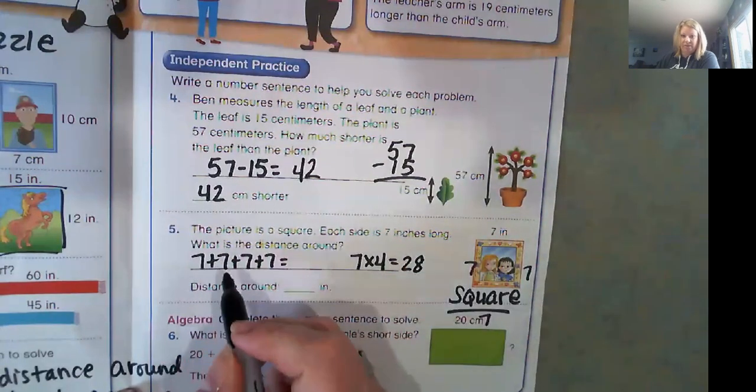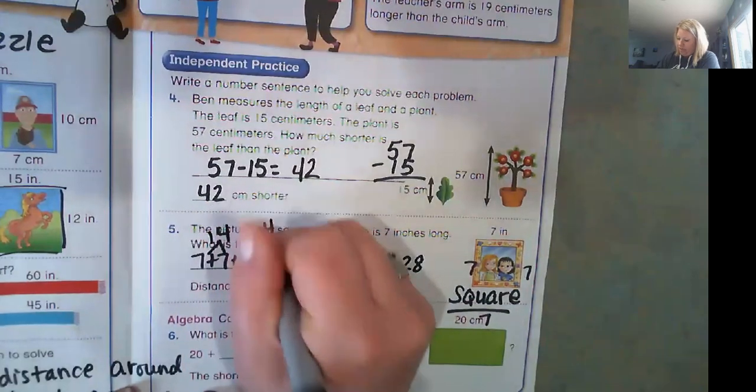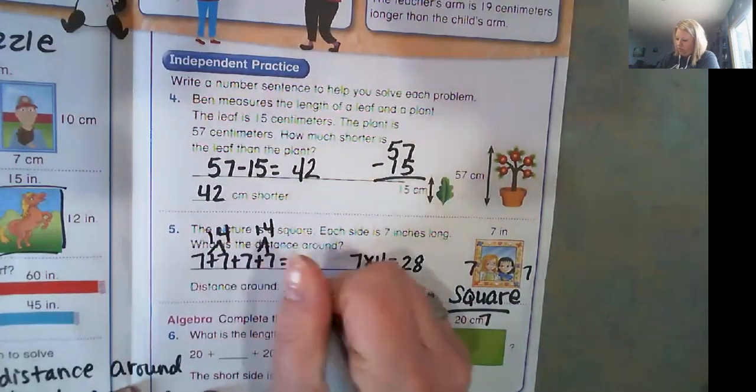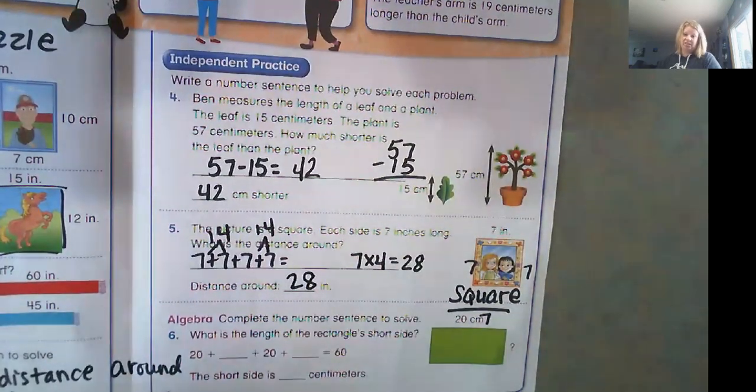And so is 7 plus 7 plus 7 plus 7, because here I'd get 14. Here I'd get 14, and 1 and 1 is 2. 4 and 4 is 8. 28 is the distance around that picture frame.